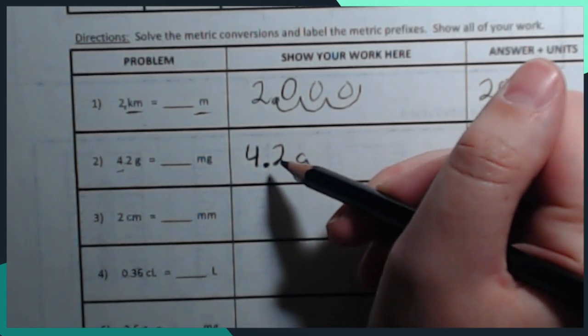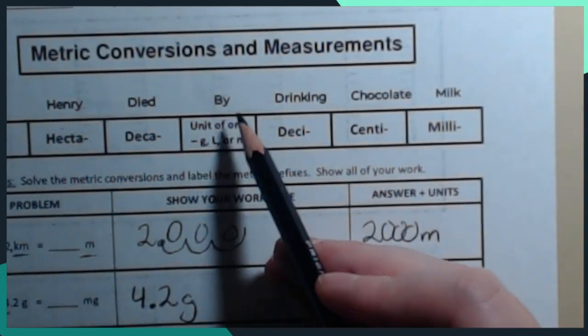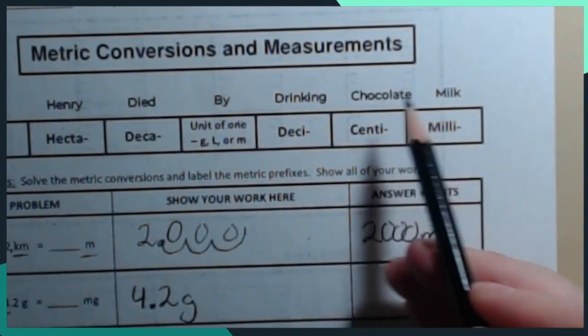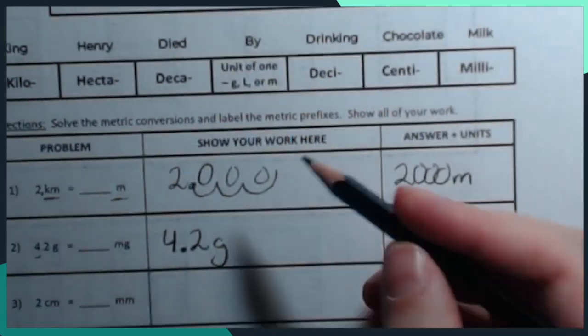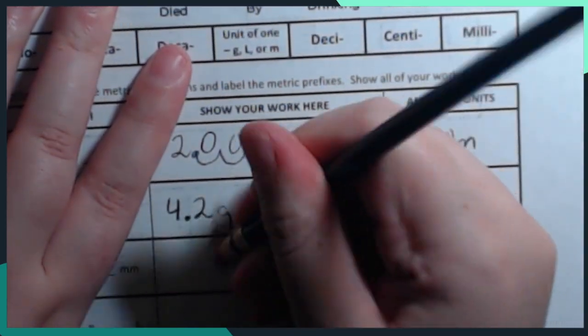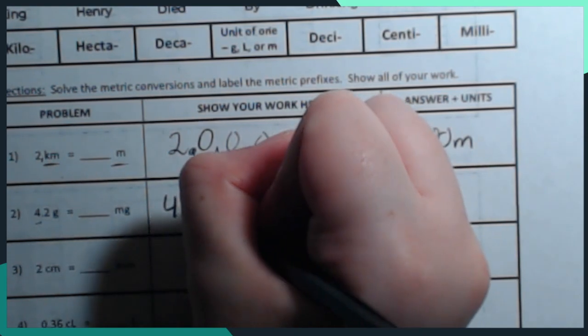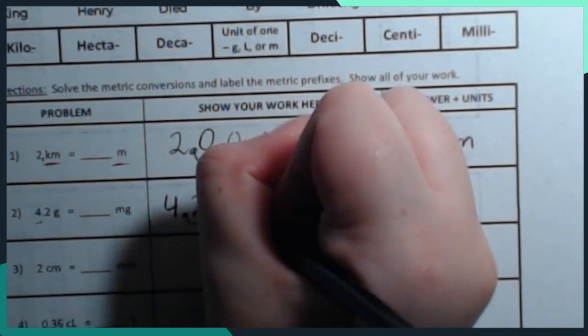And we're trying to go from grams to milligrams. So we're going to move the decimal point 1, 2, 3. Okay? Let me move this out of the way. Okay? So we're moving this 1, 2, 3.